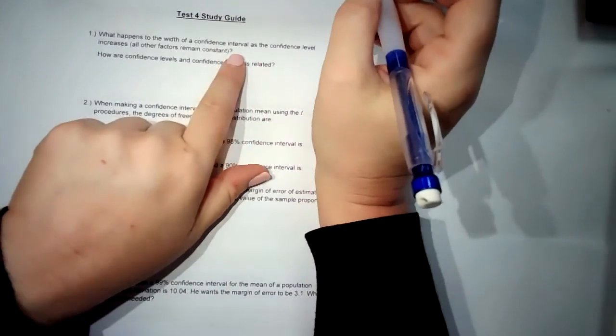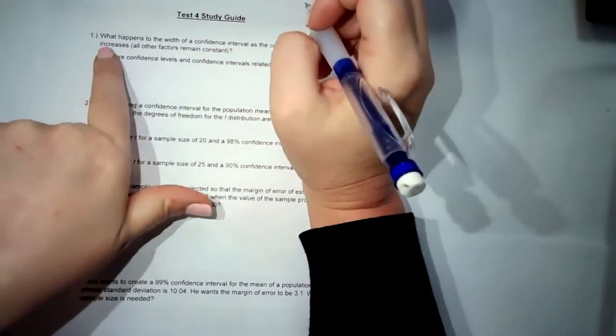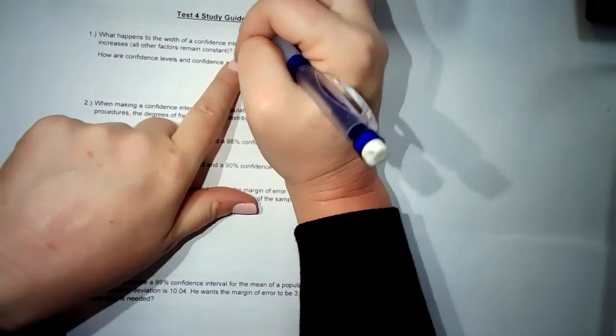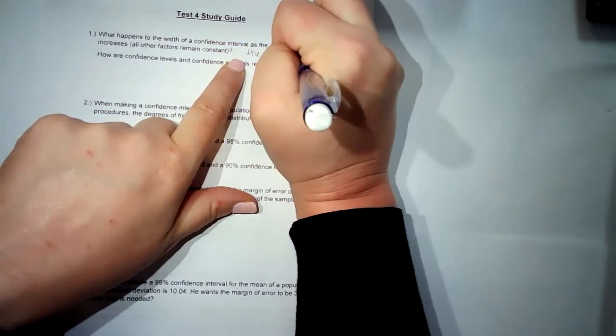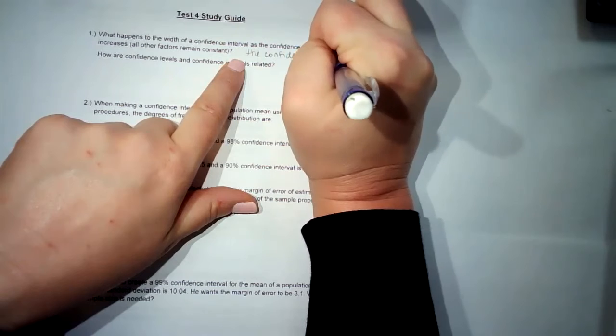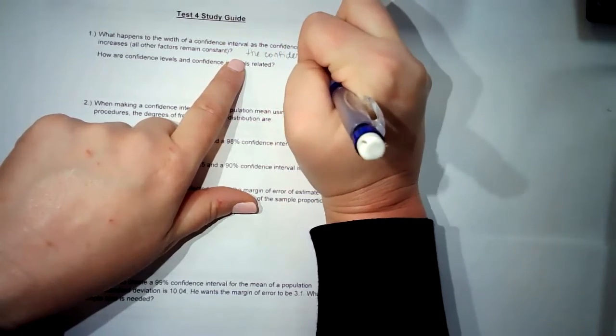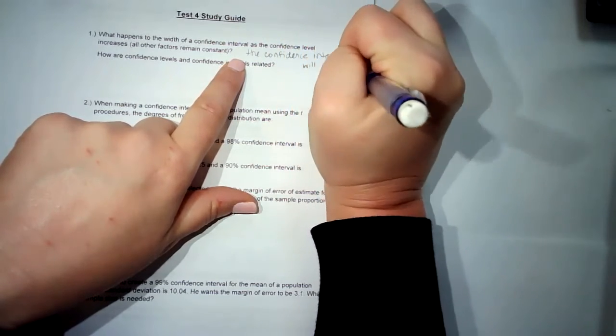So if the confidence level increases, the confidence interval will increase. Whatever happens to one of those, the other one does exactly the same thing. The factor that's the opposite is the sample size. You don't need to know that.